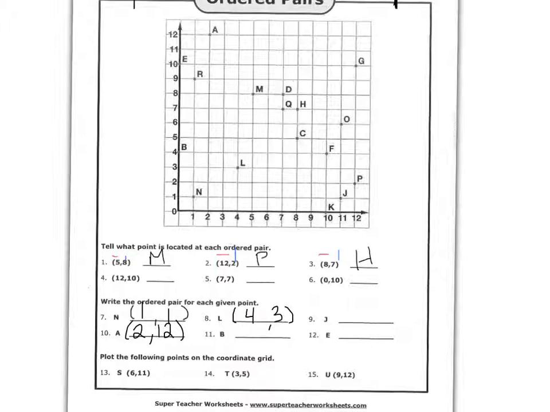I'm going to do one more because I do think this is kind of tricky. So I'm going to try the letter J. One trick I might use is to find the letter J and then follow it down, and that might give me my count over. So that would be 11, comma, how many do I have to count up? 1.